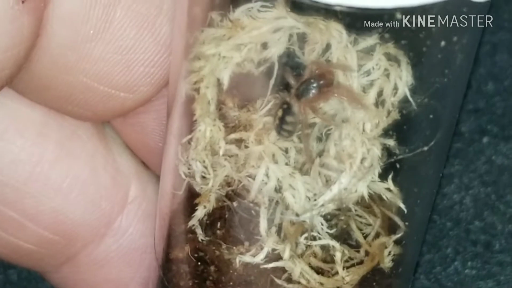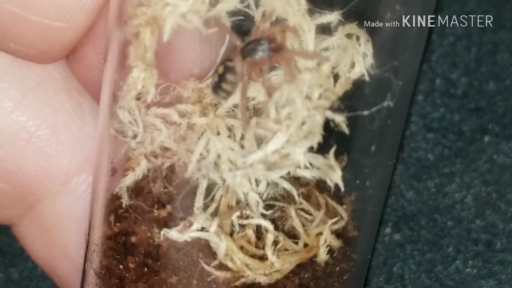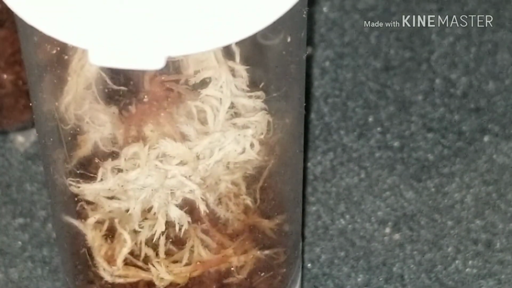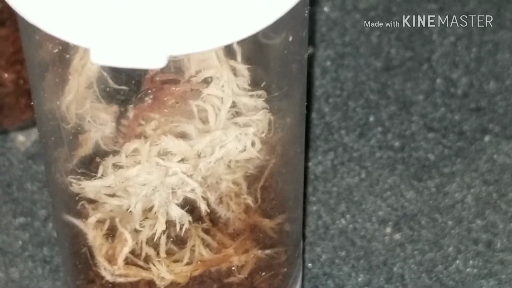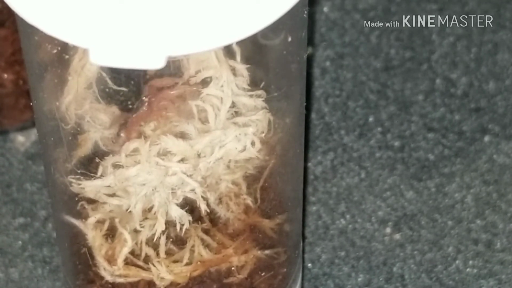It's not easy opening up a container of fruit flies, man. They're flightless fruit flies, but they can jump, that's for sure.